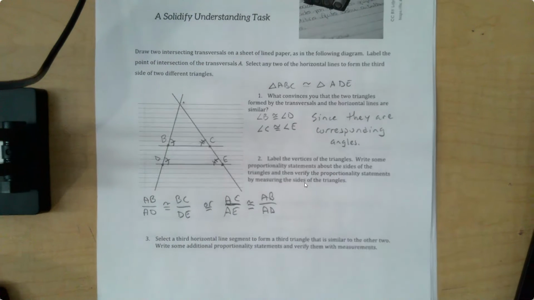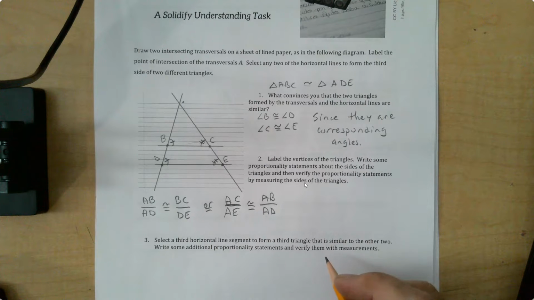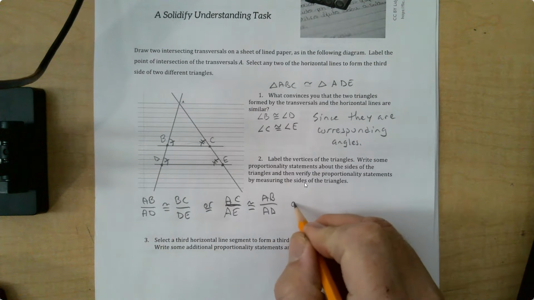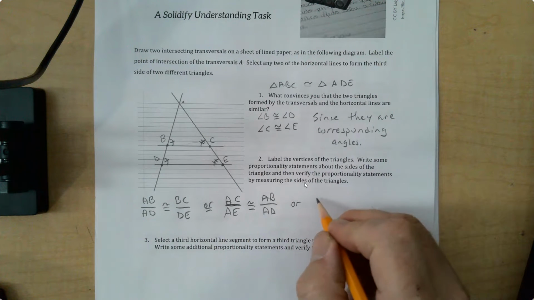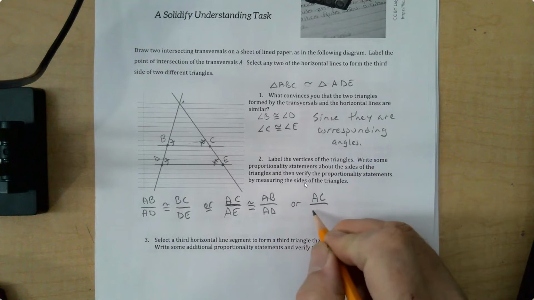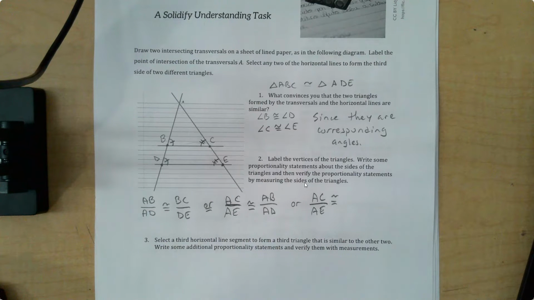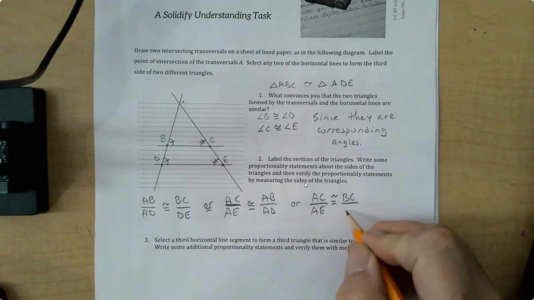Now, if you don't get the idea here, you could start thinking you can just pick any old letters and it's going to be okay. And there's a pattern here. Let me show you one more of these. AC is to AE, and it's going to be congruent to BC over DE.